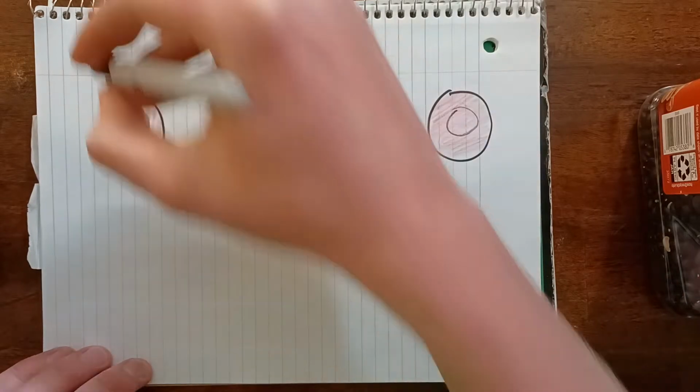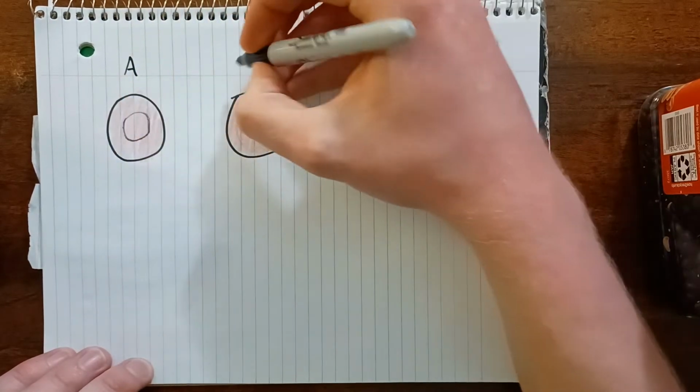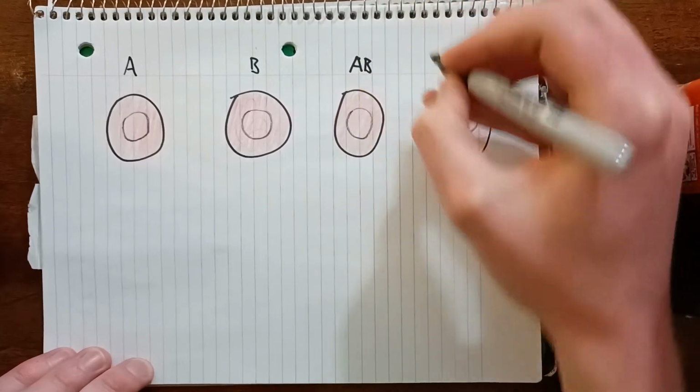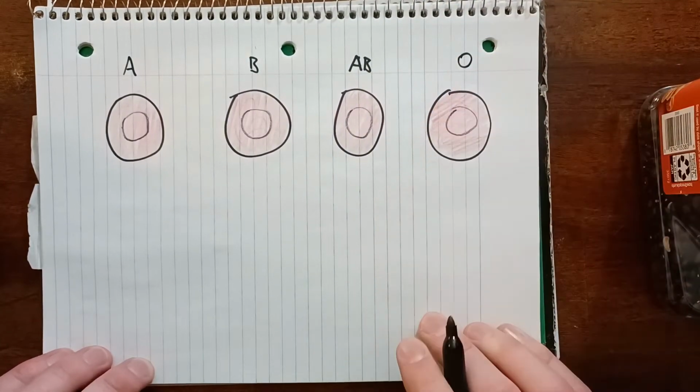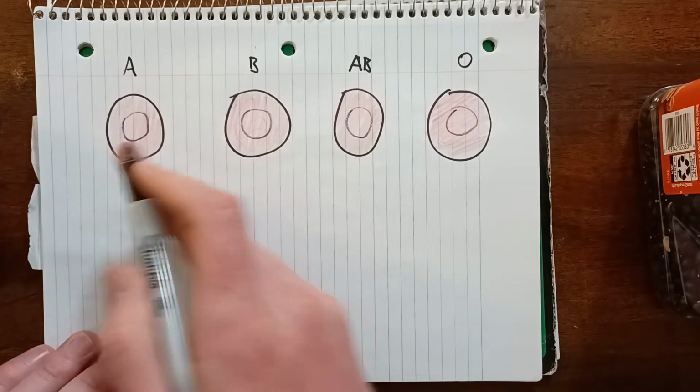So when we're doing blood typing, these are 4 different red blood cells. We're going to call this one type A, type B, type AB, and this is going to be our O blood. First, I just want to clarify what it means when we're talking about blood being A, B, AB, or O.